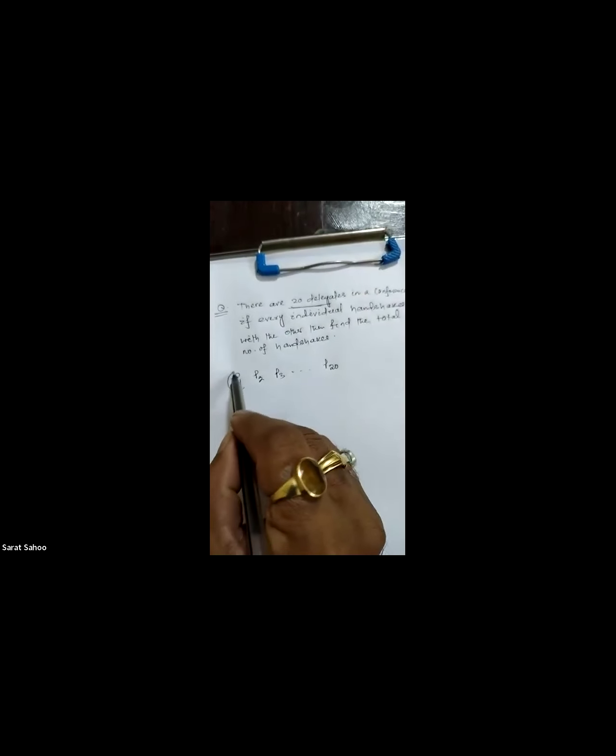Can anybody answer? Not 20 factorial. Parameshwar, it is not 20 factorial. Suppose 20 delegates means 20 persons. Suppose person 1, person 2, person 3, up to person 20. Person 1 will handshake with other persons in 19 ways.